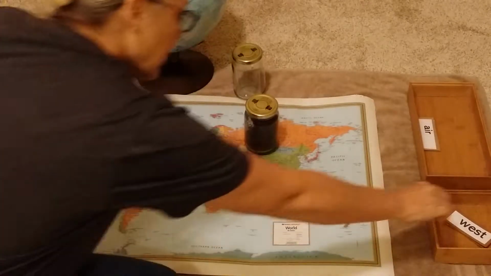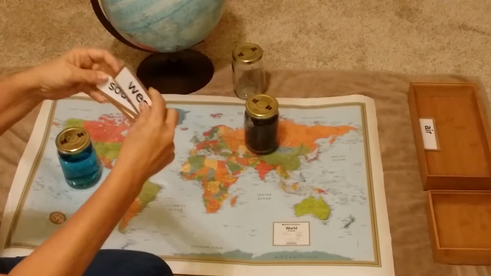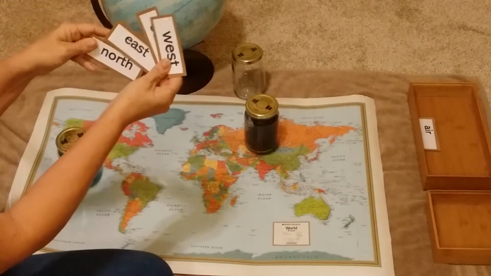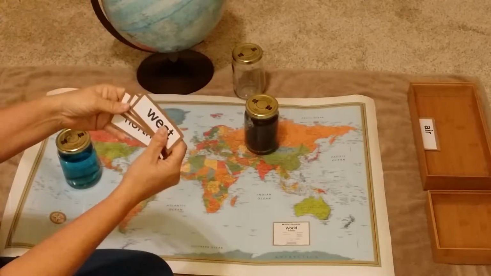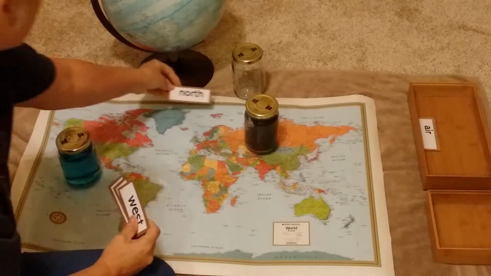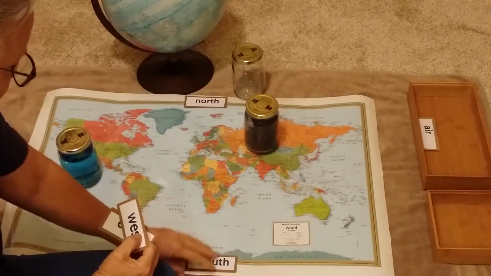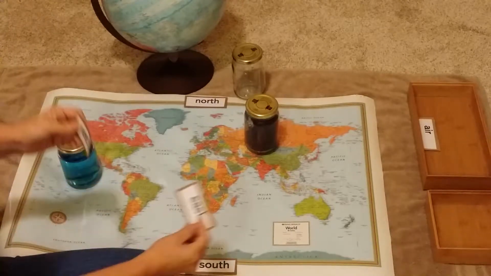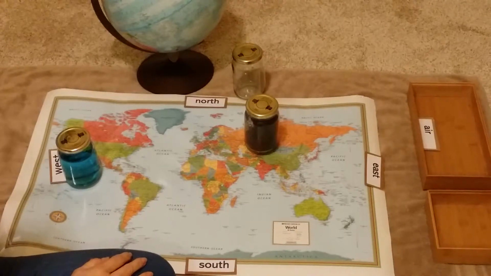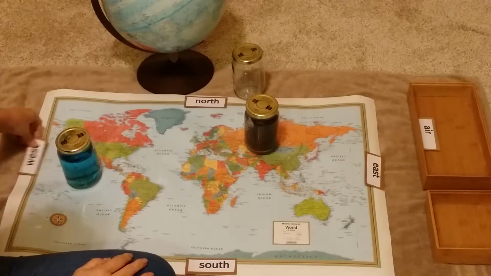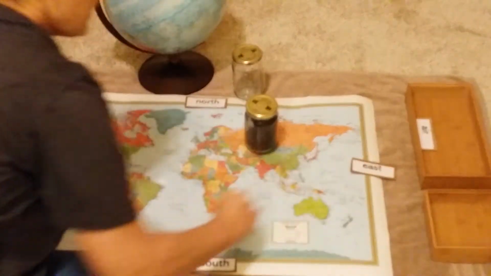And then I'm going to ask them, because they will have already had a lesson, this is an extension on north, south, east, and west, to place the labels north, south, east, and west. So this is north, this is south, and this is east, and this is west. Okay? So they're going to place those like so.